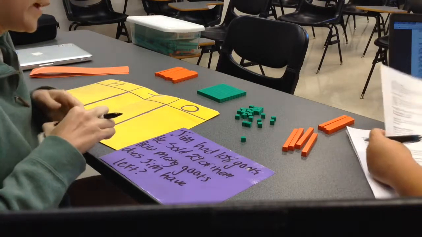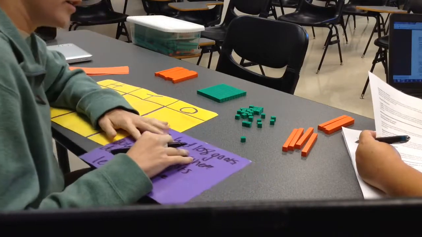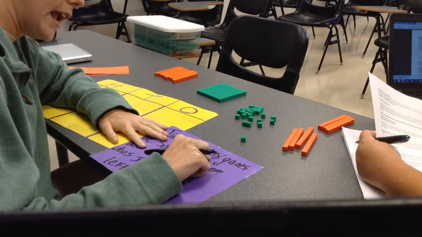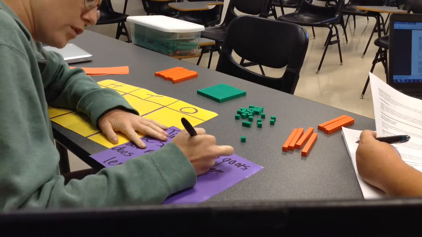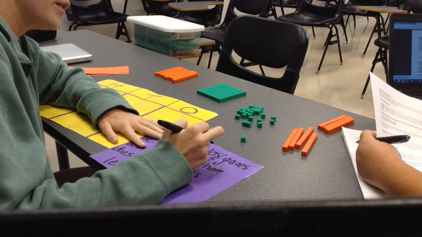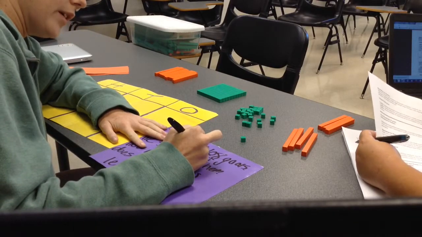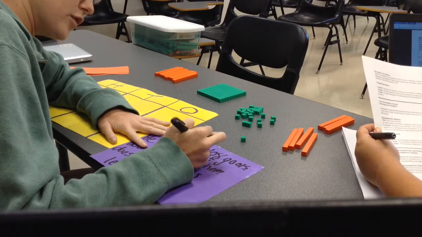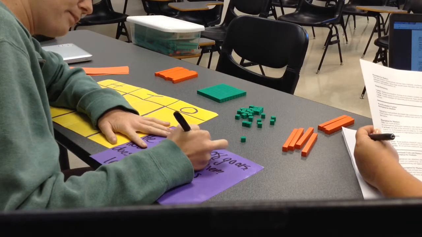So we are going to talk about the place value in our two numbers real quick. So we know that this 8 in 108 is in the ones, and then this 0 is in the tens. So there's nothing in the tens. And then here's the hundreds place, and there's 1 in the hundreds.